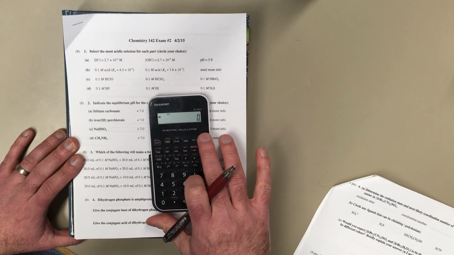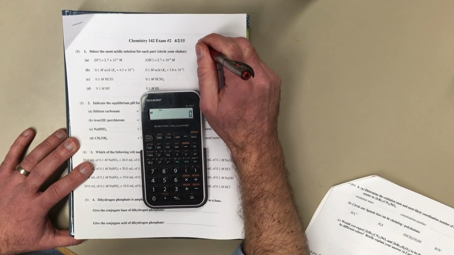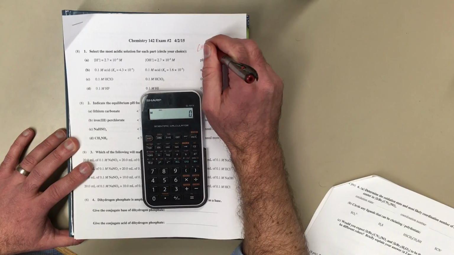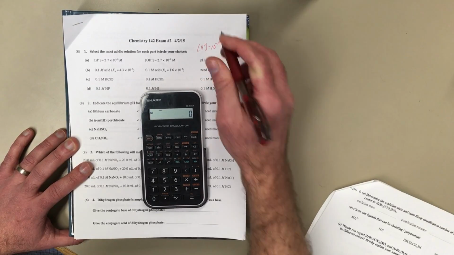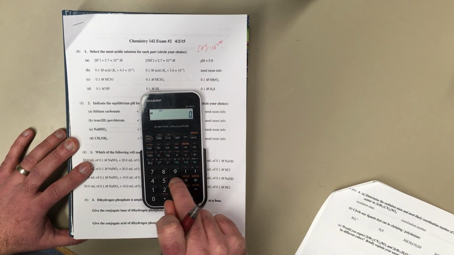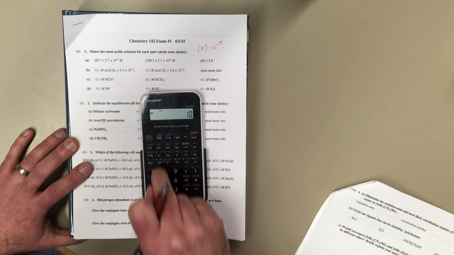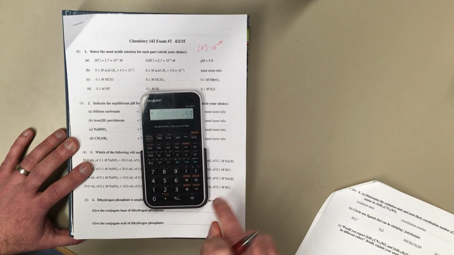And so if we just go to the last one, in order to turn pH into H plus, it's 10 to the minus pH. So if I do that in the calculator, 10 to the x, 5.9, negative, equals.